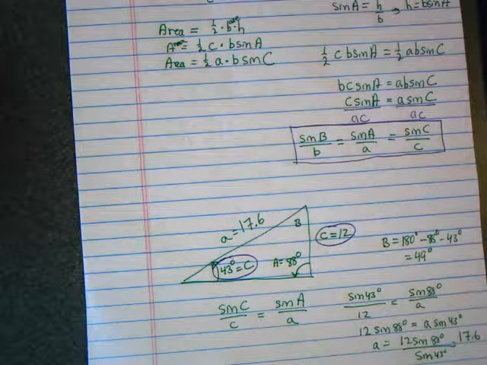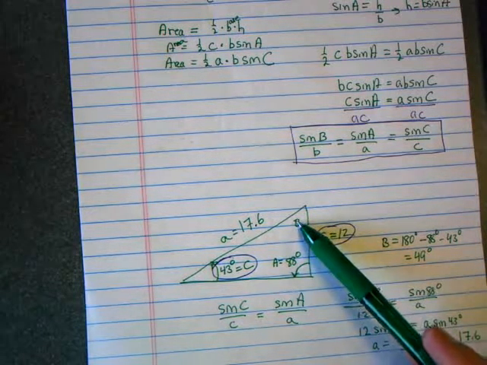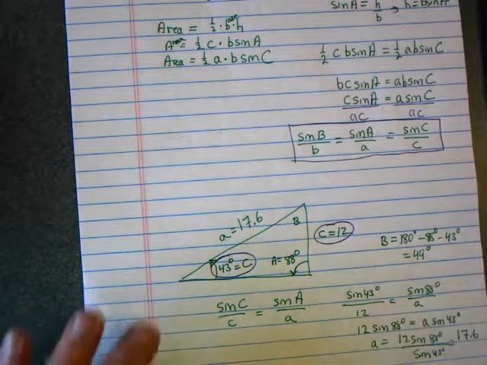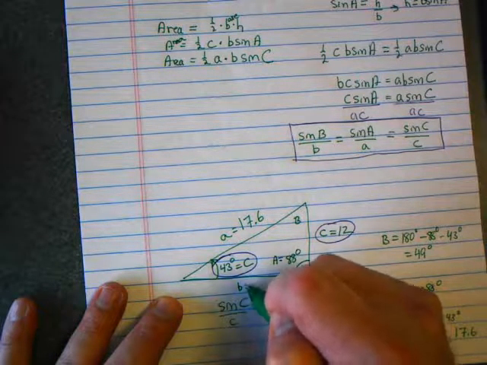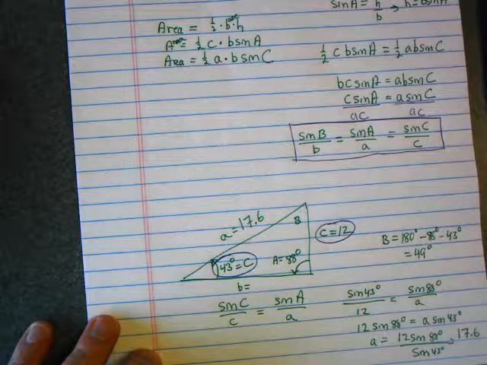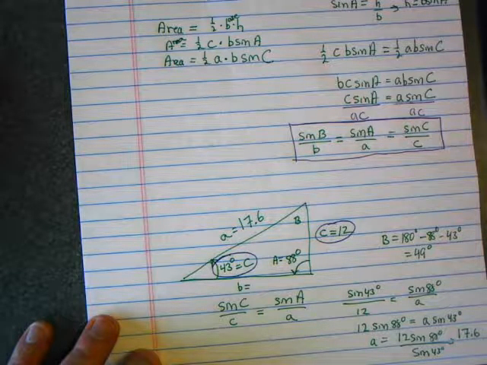All right, so I'm almost done. The things I had to find: big B, I found big B. I had to find little a, I got little a. What's left? Little b. How do I find little b? Exact same process. I don't use the Pythagorean theorem? No. How come I don't use the Pythagorean theorem?